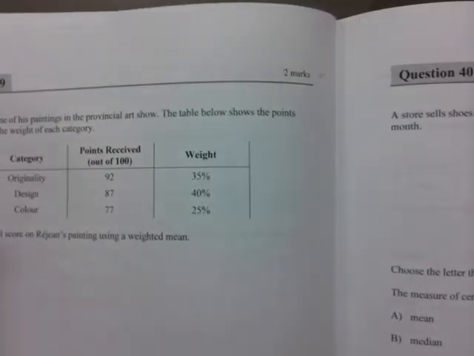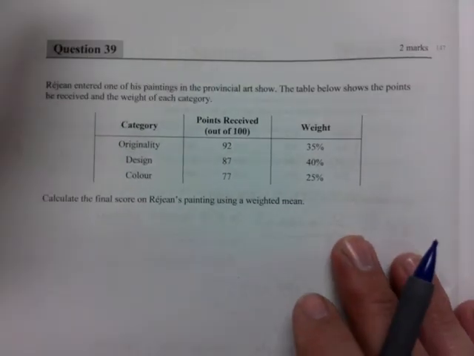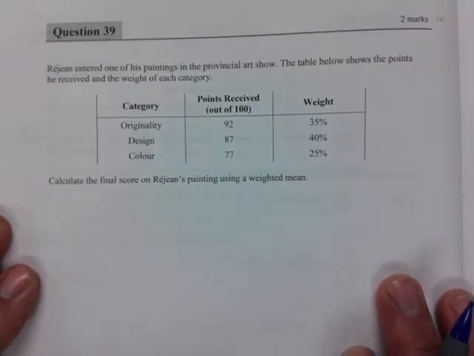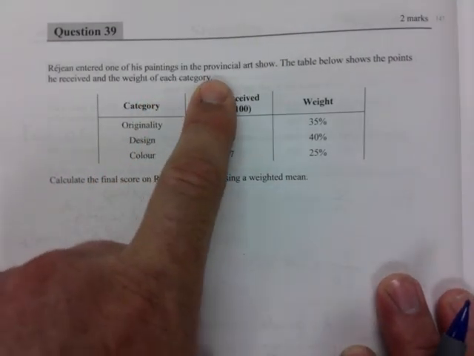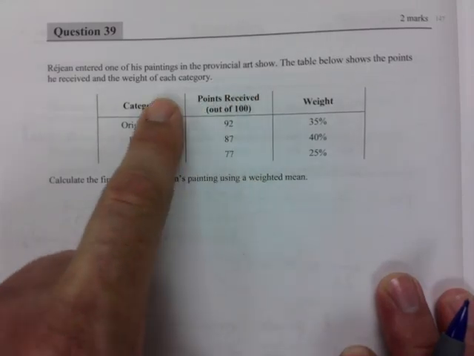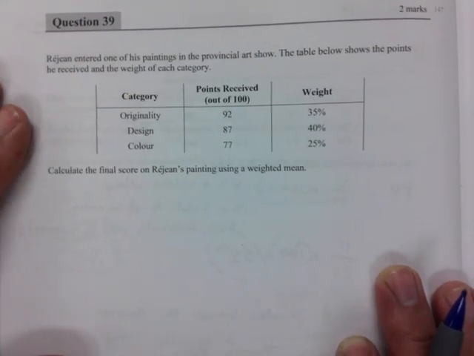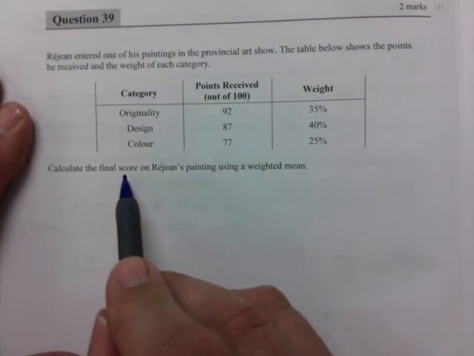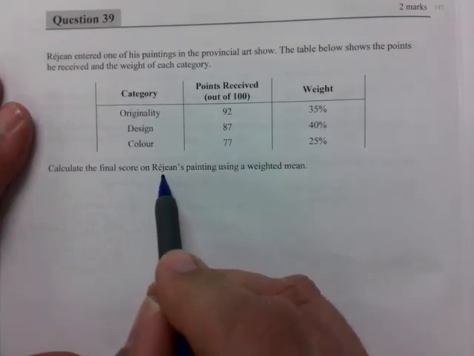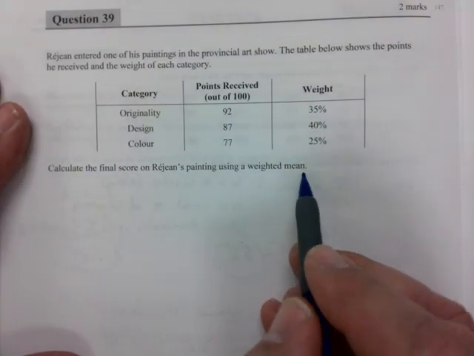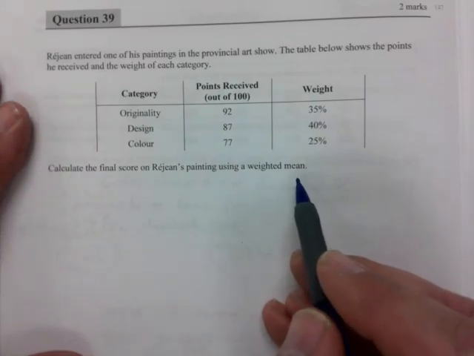Almost there. 39. So paintings were submitted to an art show. The table below shows the points he received and the weight for each category. Calculate the final score for Rejan's painting using a weighted mean.